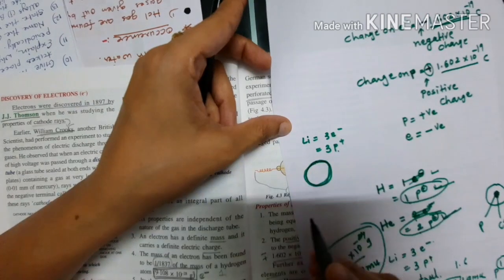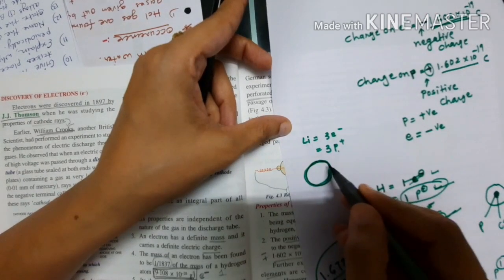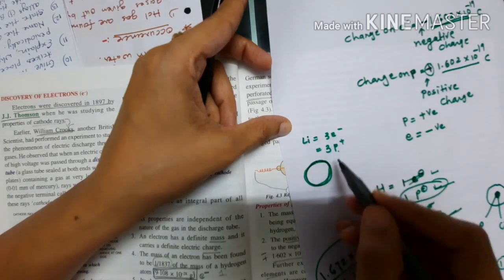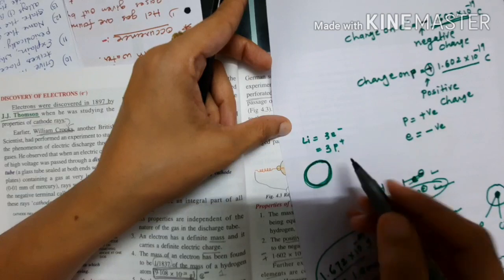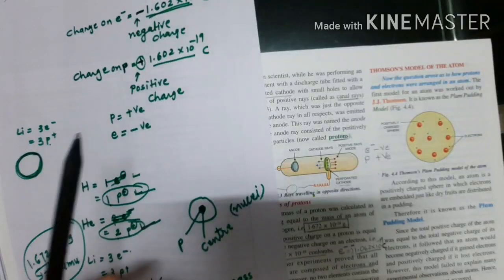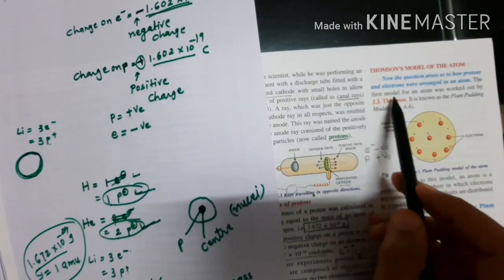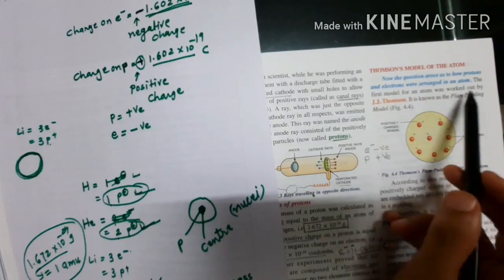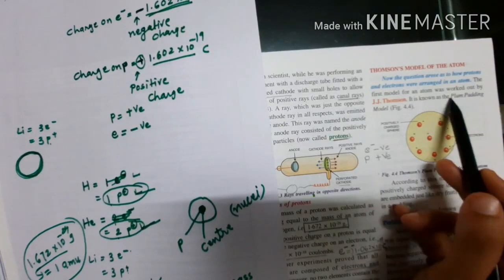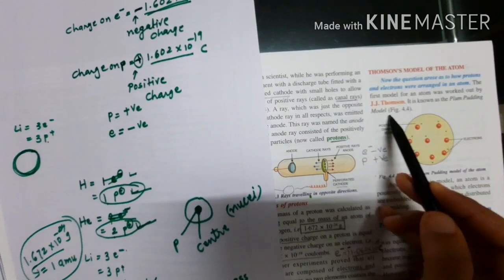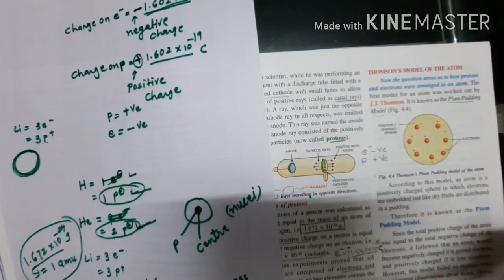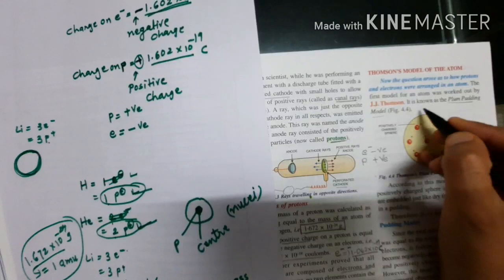So Thomson gave his theory to show how the atom looks, and he arranged the electrons and protons in the atom to show the structure of the atom. Let's see what the Thomson model is. The first model for an atom was worked out by J.J. Thomson, and it is known as the plum pudding model. The plum pudding model is also well known as the watermelon model.